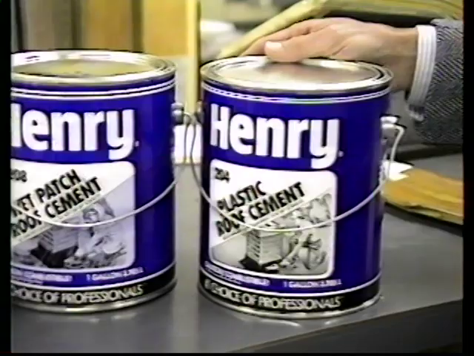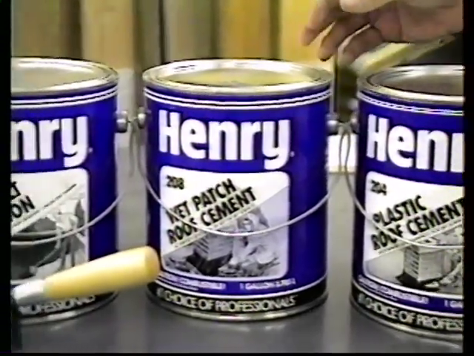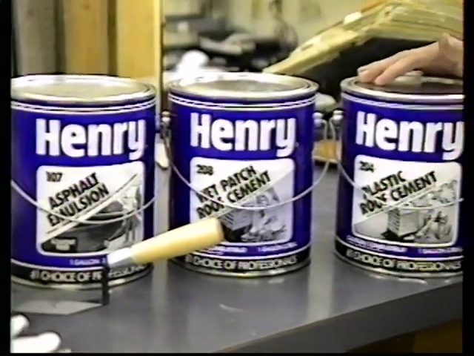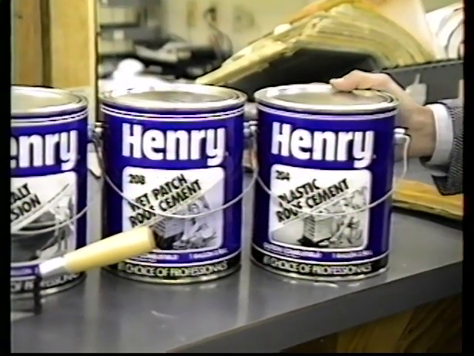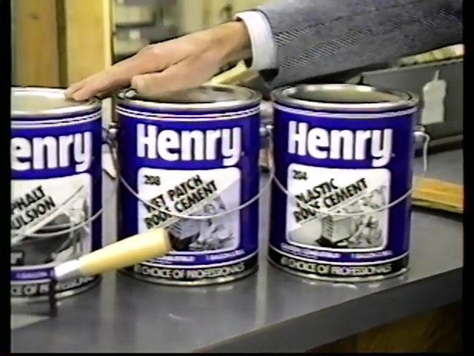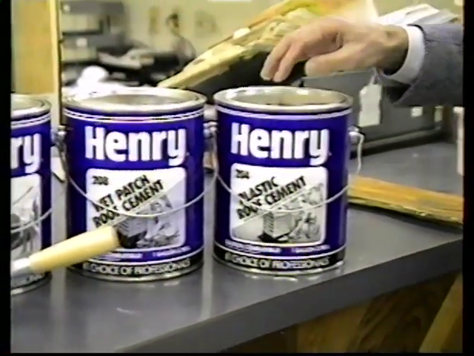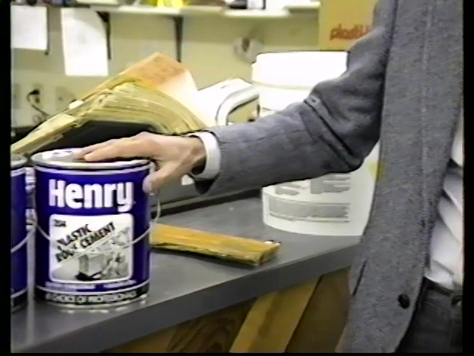As you can see here, we have 3 Henry's roofing products here. Probably the more commonly used products: asphalt emulsion, a wet patch plastic cement, and a regular plastic cement.